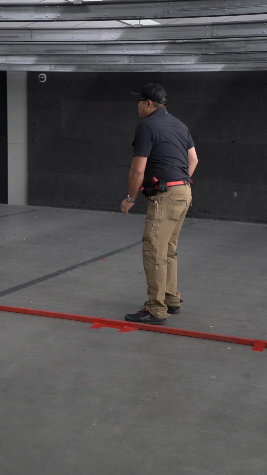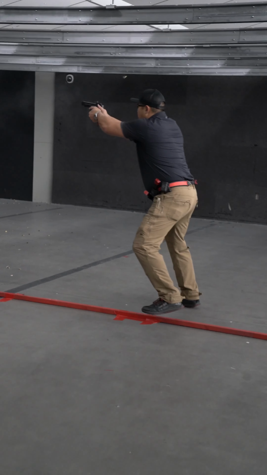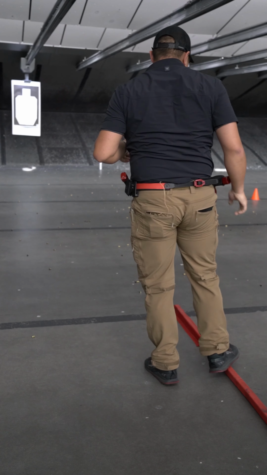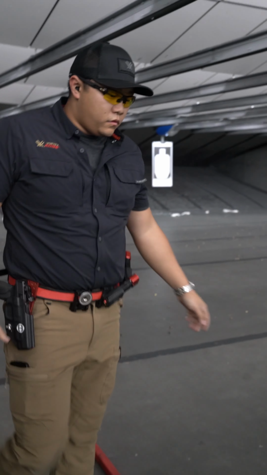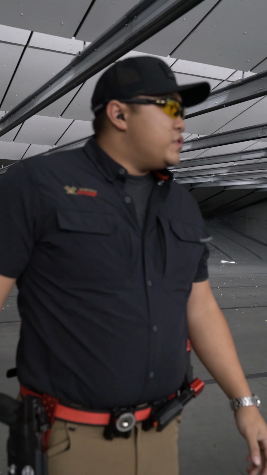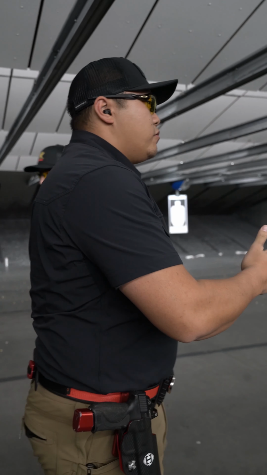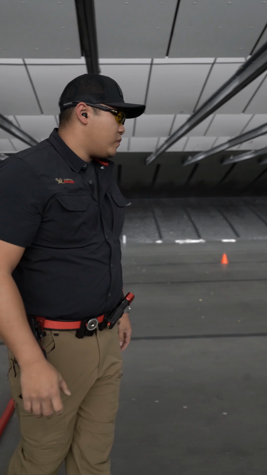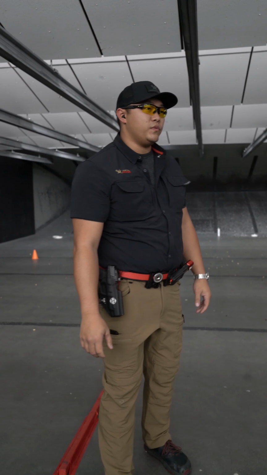Stand by. Last shot was a little high. 447, movement split of 242. All right, so I'm a little faster going left to right because I'm not presenting the gun kind of to my offside. But that's the general gist of it, okay?